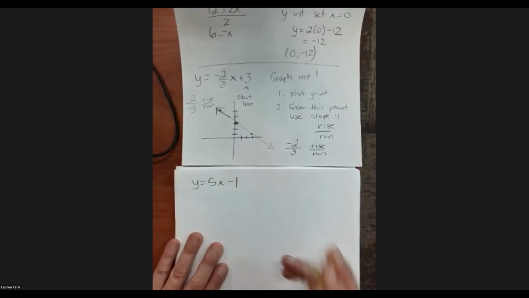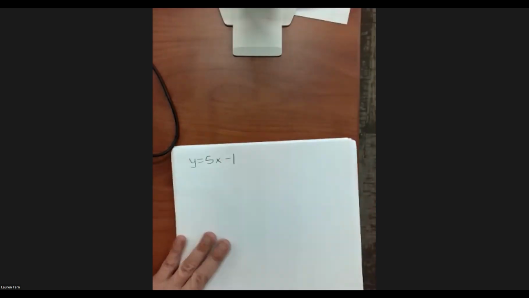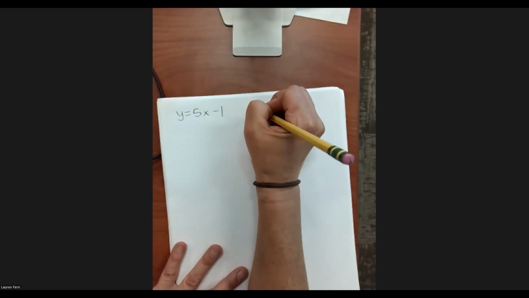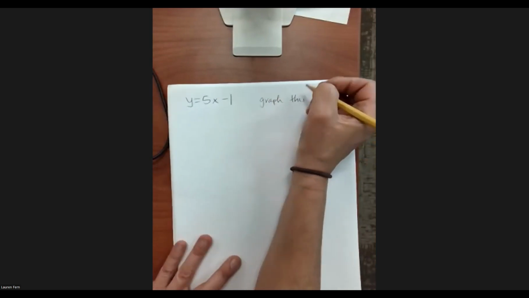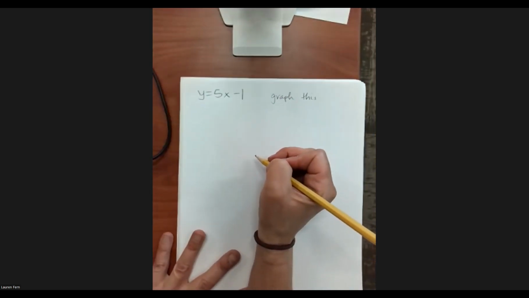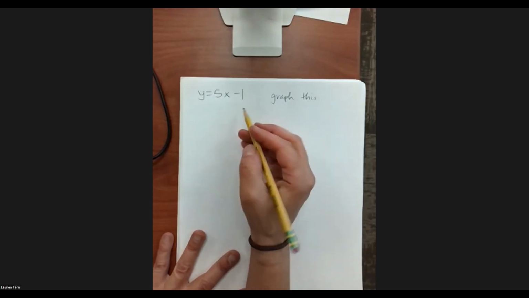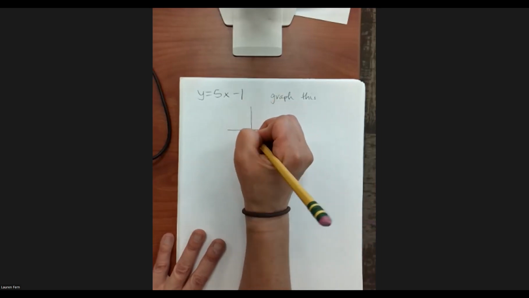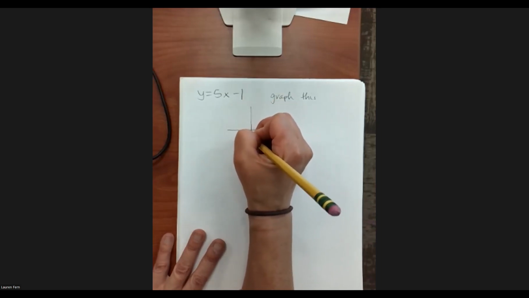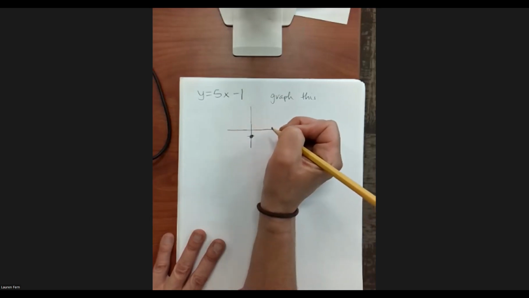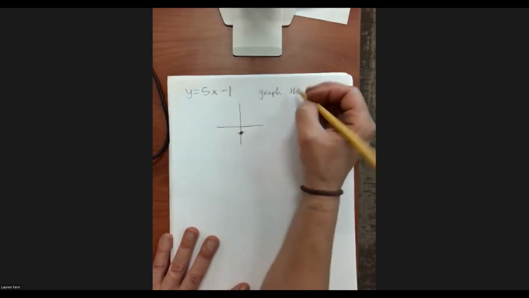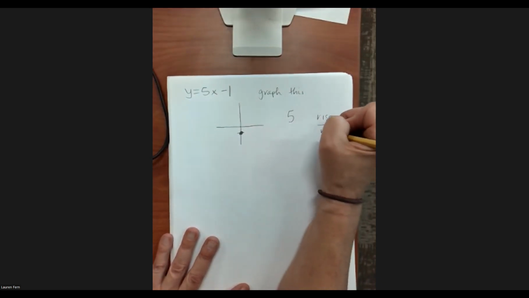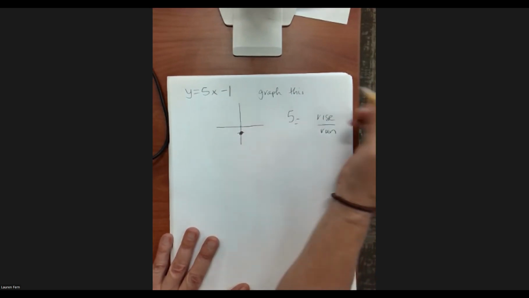What if I have y equals 5x minus 1? And I want to graph this. Where would I start? I'd start at my y-intercept. Do you all agree that I would start right here at -1? My slope is 5. Wait a minute, how do I write 5 as rise over run?